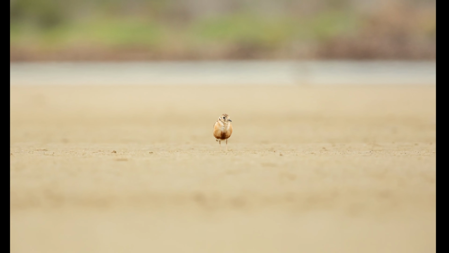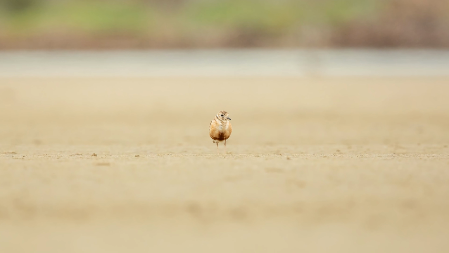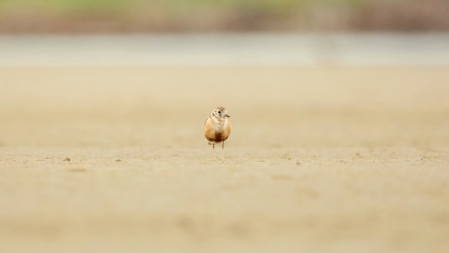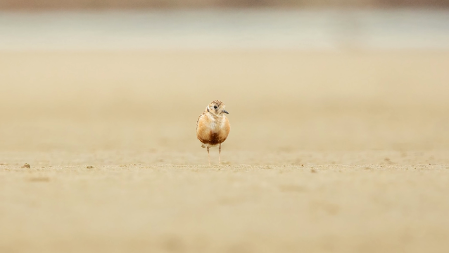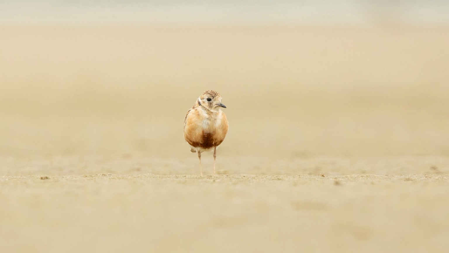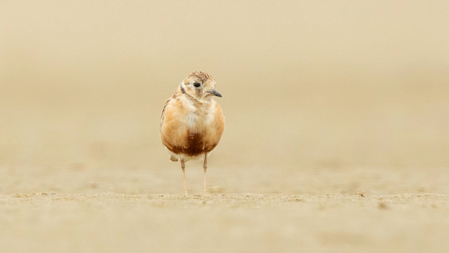I think one of the major causes for soft shots with beginners is overcropping your images. So when we start out, the bird's often far away, we take a shot, we want the bird bigger in the frame, so what do we do? We crop that image quite heavily to make the bird bigger. But when we do that, we obviously lose image quality, and it ends up looking just a little bit soft.